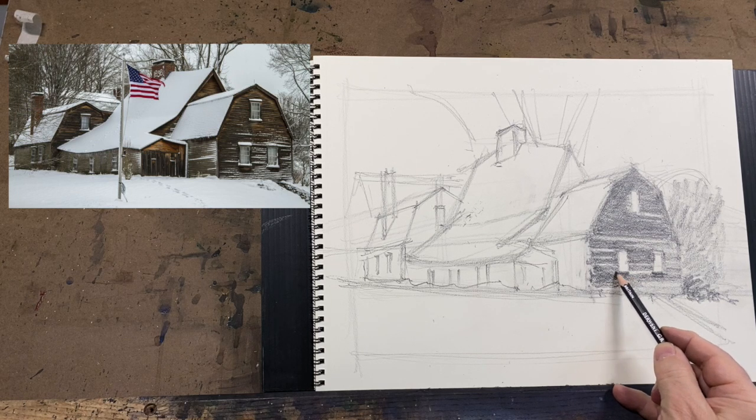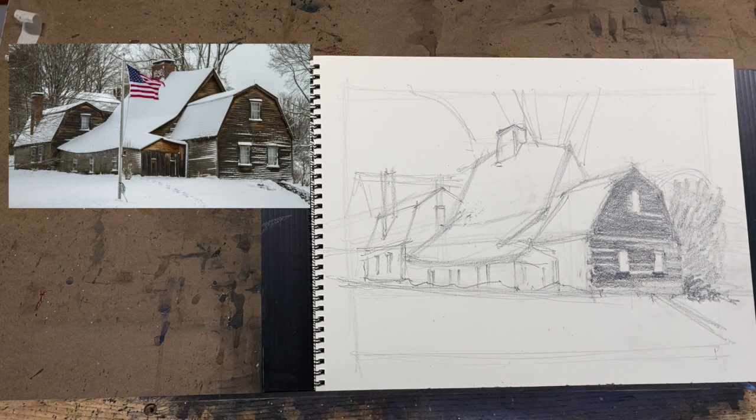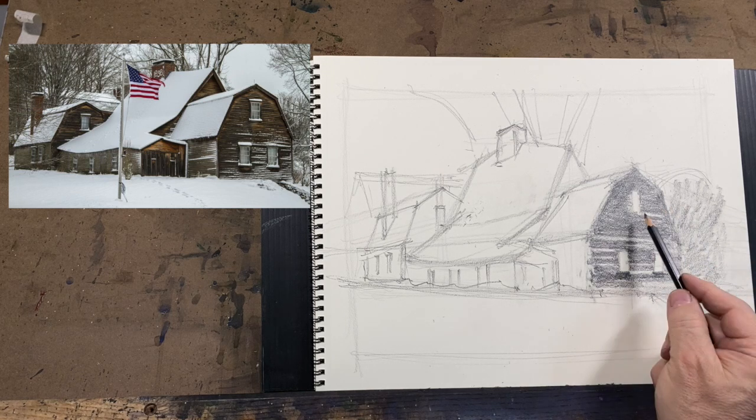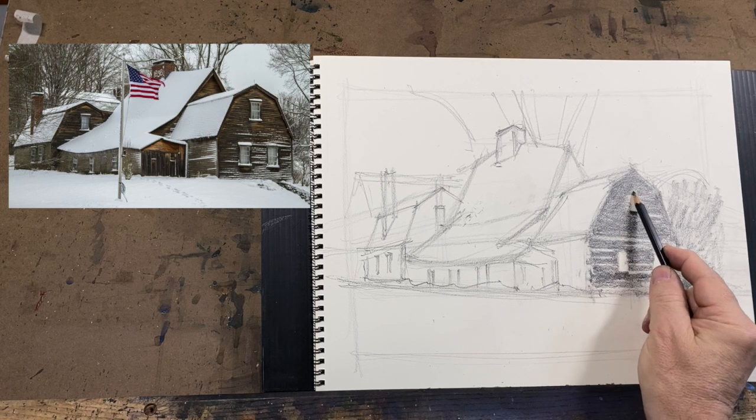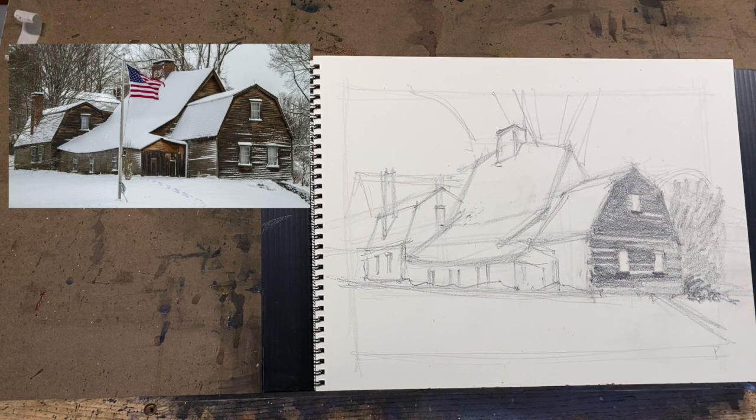These sort of emphasized marks, a little bit of that perspective comes out a little more. So the knowledge is helpful.